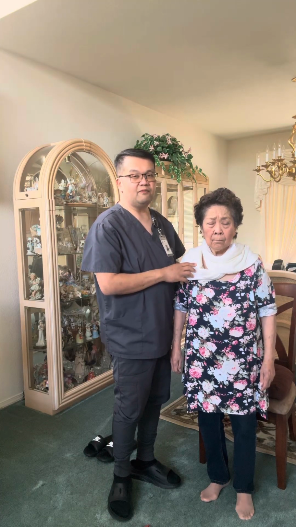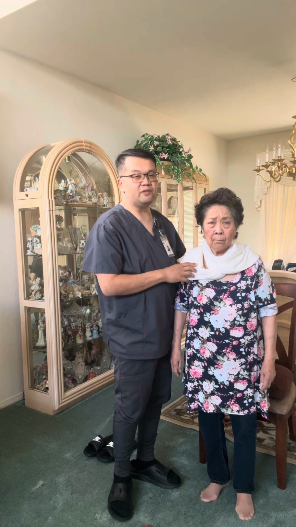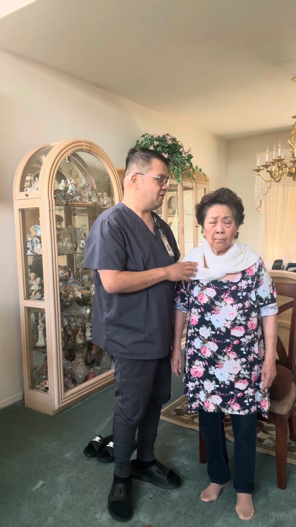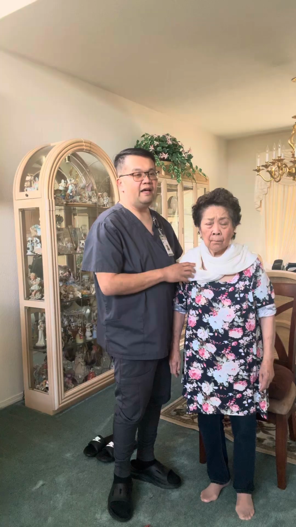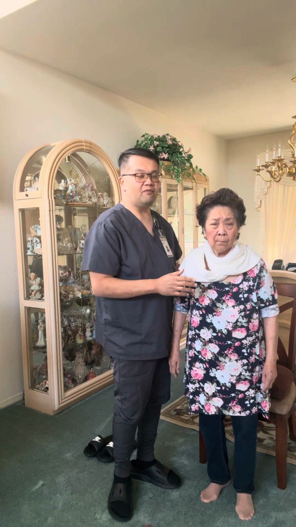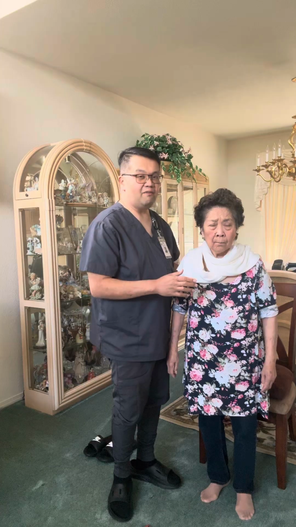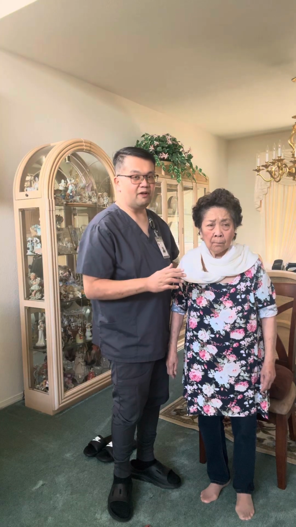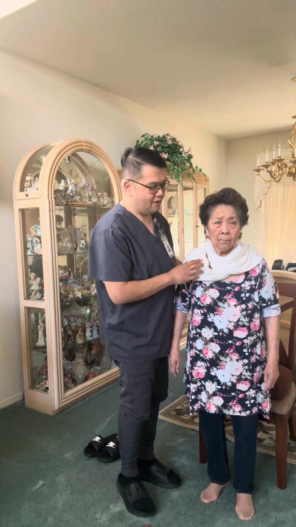The most important thing with doing the Romberg test is to ensure patient safety. So we want to be close to our patient, have our hand on both sides of the patient, so that will prevent them from swaying, if ever, when their eyes are closed, so that will prevent falls and injury. So we'll have them close their eyes.